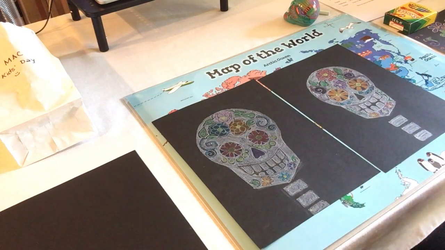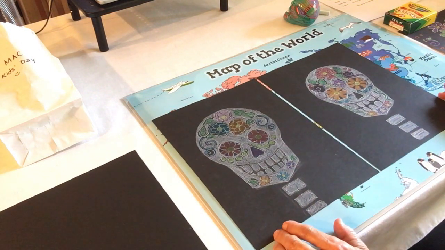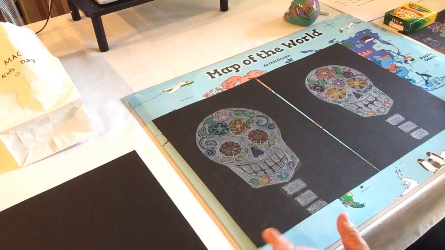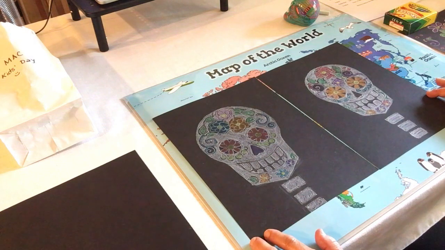And here we have two of them. You've got two pieces of paper. You're more than welcome to try this twice. Make one for yourself and one for your friends and family. It's a lot of fun.